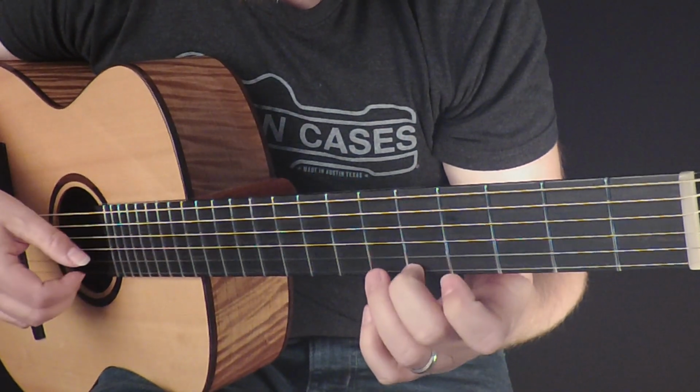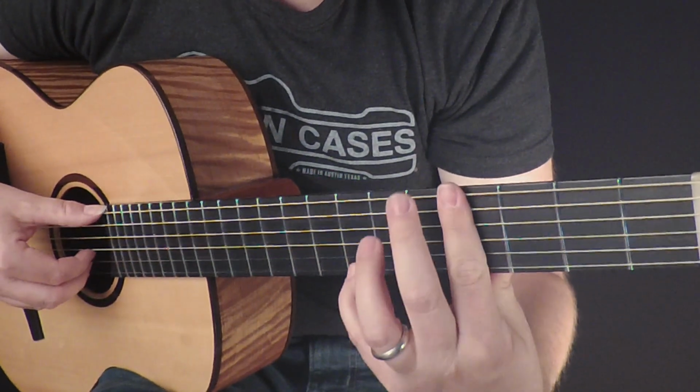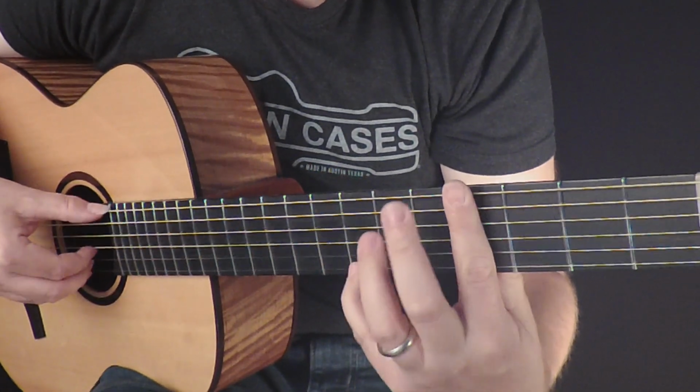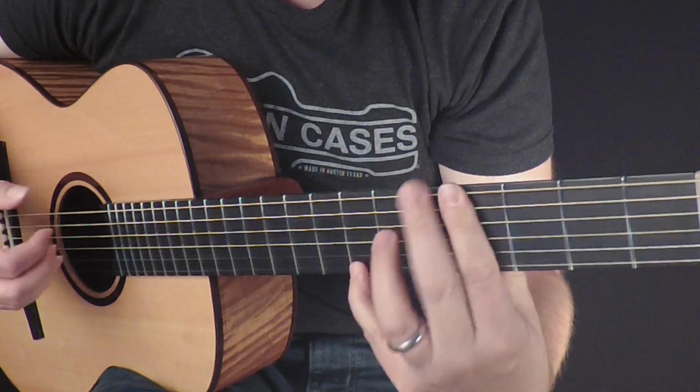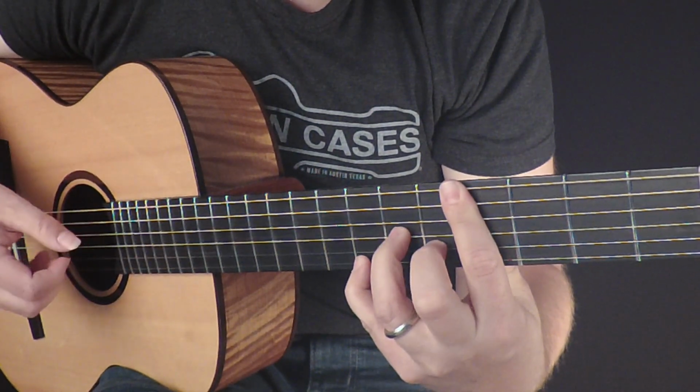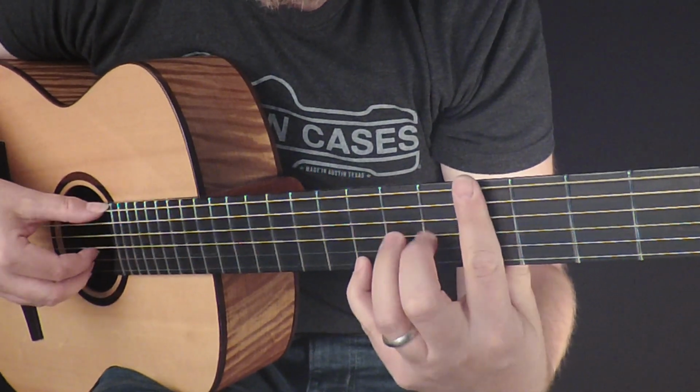Then fret 5, 4, and this is a strong bar, a G sharp minor. And then you want these notes to kind of ring out, so you want to hold your chord tight the whole time. And that's what you end up creating right there.